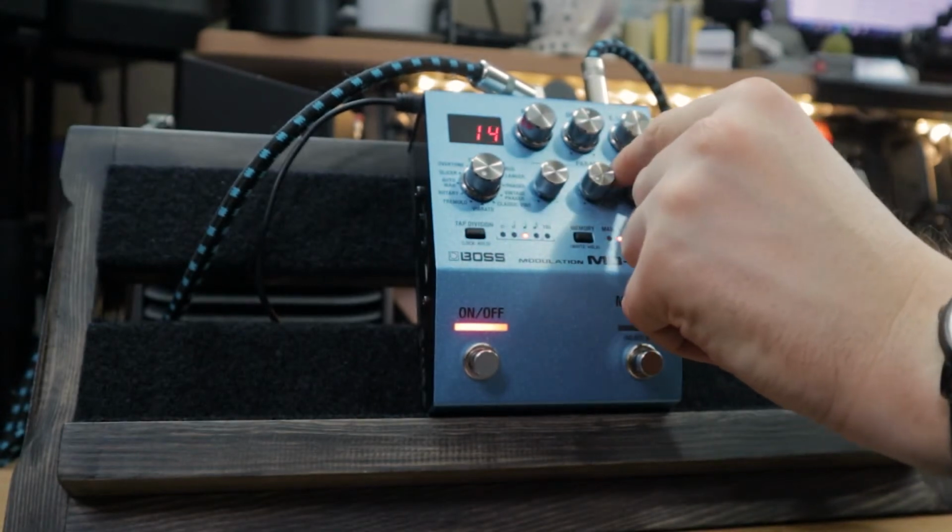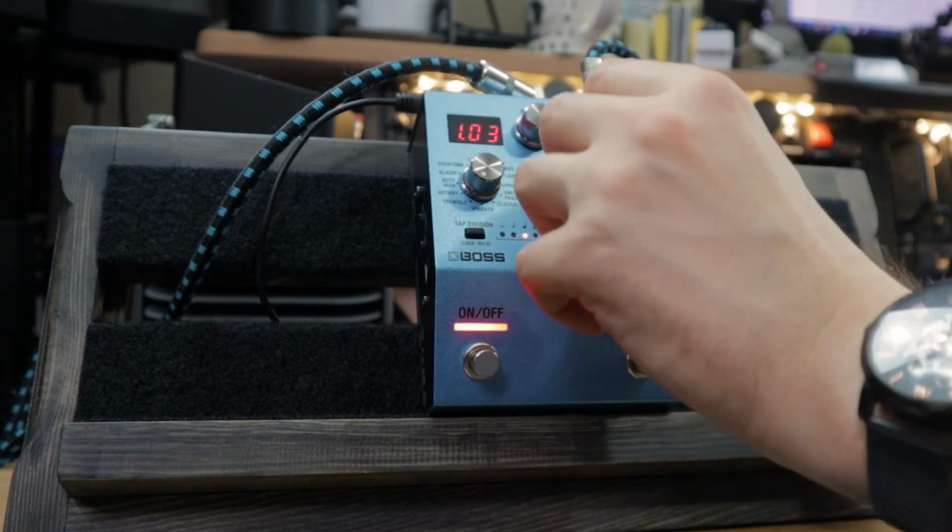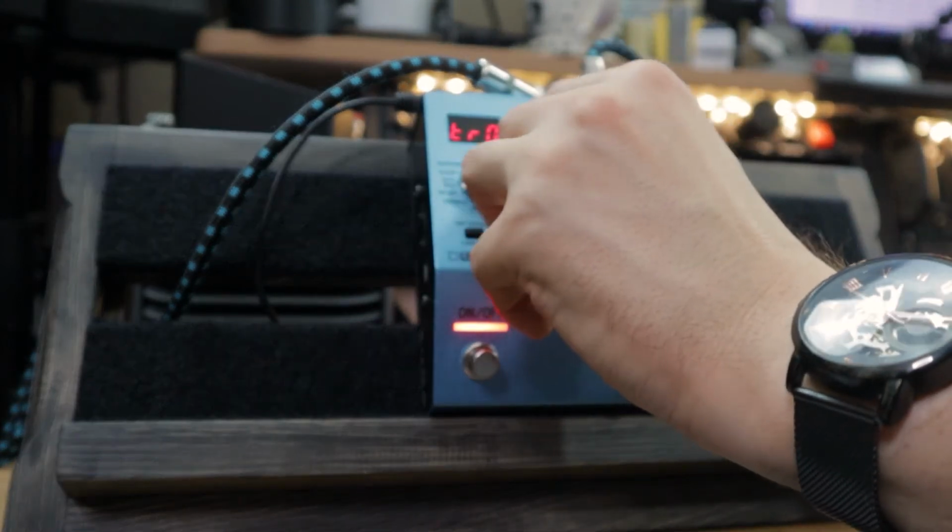And then the third one is the tone, which is the overall tone of the effect. So let's set everything straight up. We'll get that on normal tremolo mode. Let's see how this sounds.